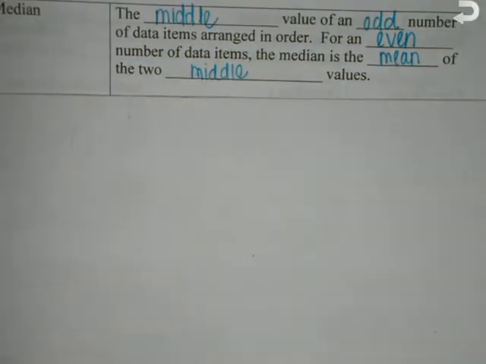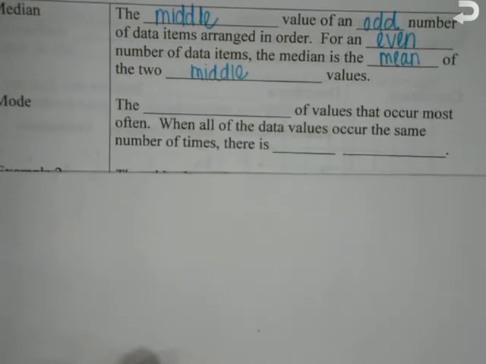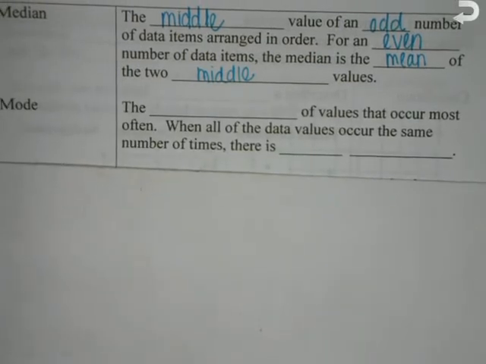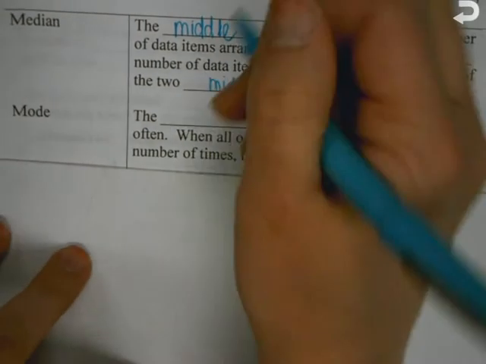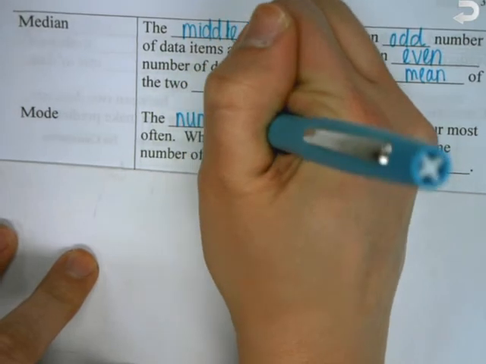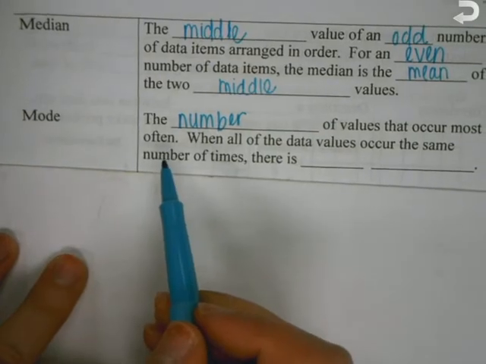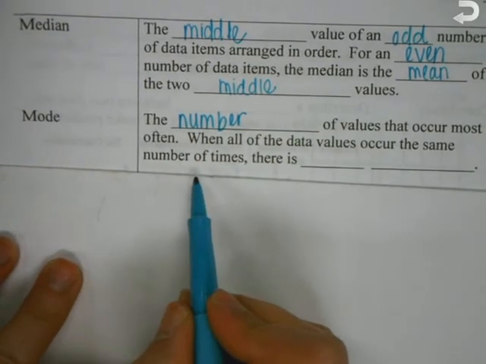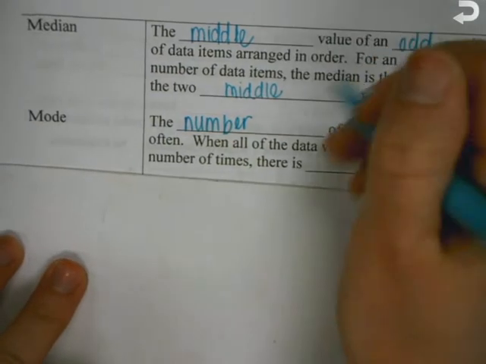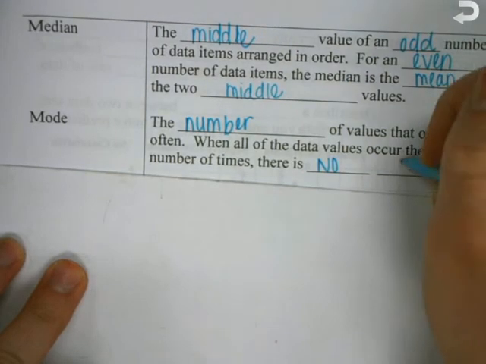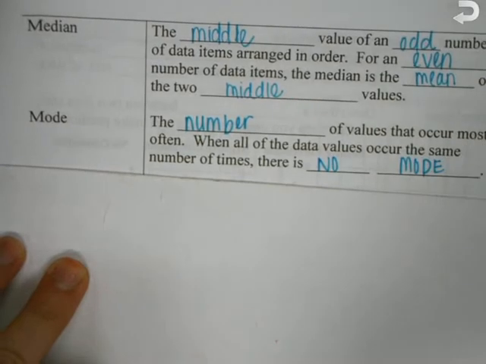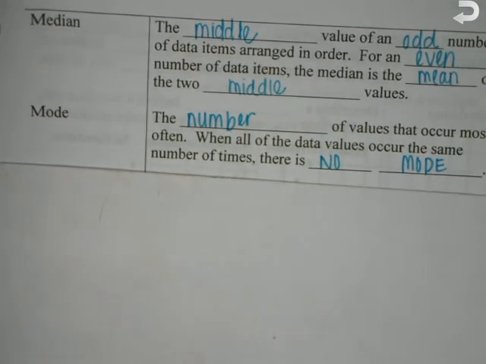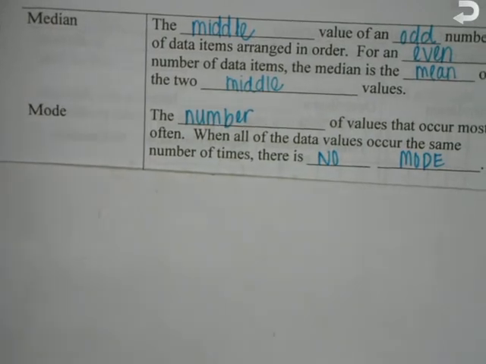Okay, what about mode? Mode is always the easy one to remember because it sounds a lot like most. So mode is the value that occurs most often. When all of the data values occur the same number of times, there is no mode. So if all my data values occur the same number of times, nothing occurs most often, then there is no mode. Can I have more than one mode? Yeah, I can, if they're the same amount of times. Okay.